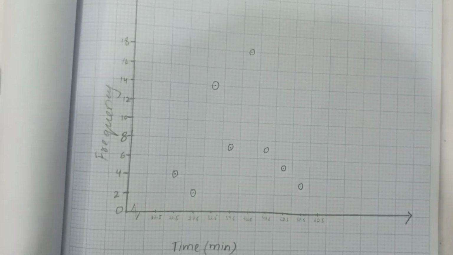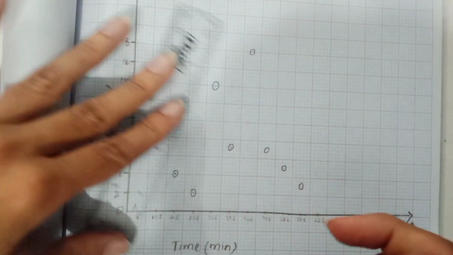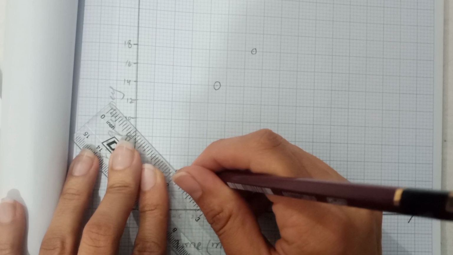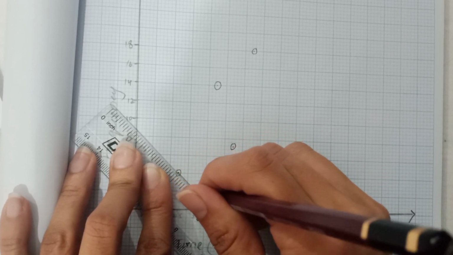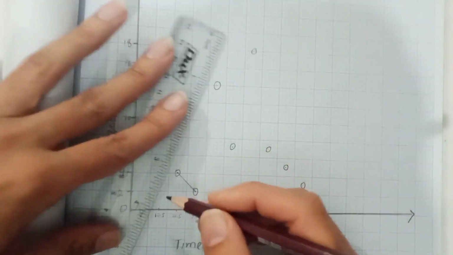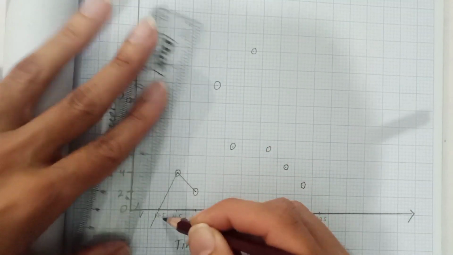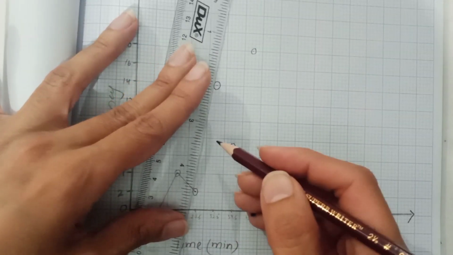Now, students, that is the frequency polygon. Now we have to join these points. We also match it with 17, because its value is 0. 17 is not provided in this data, so it means it's 0.